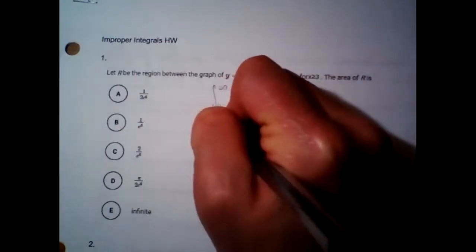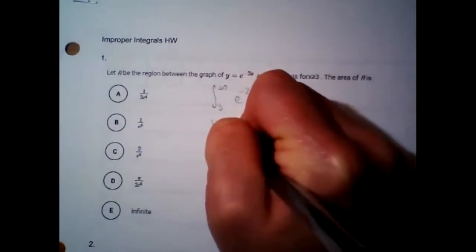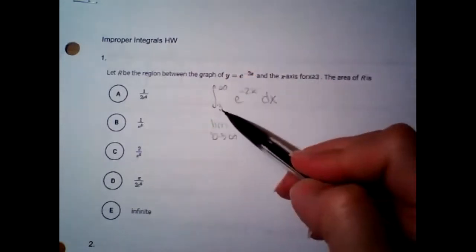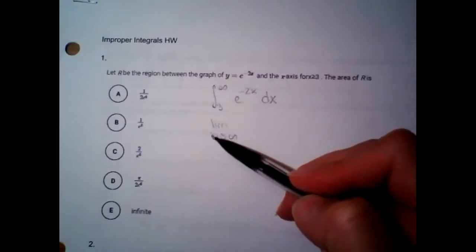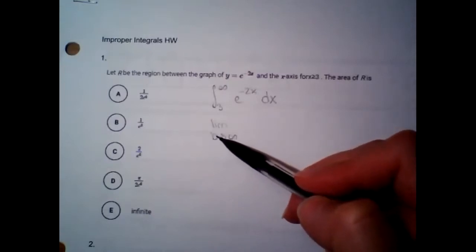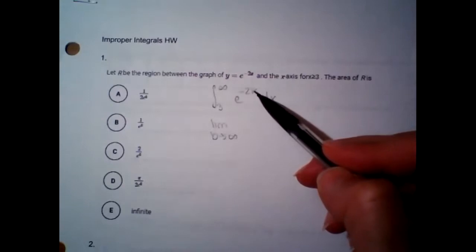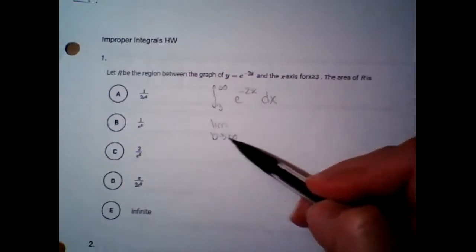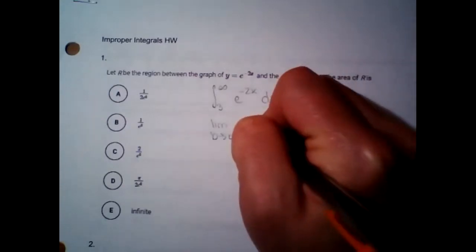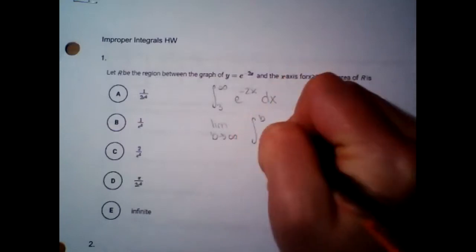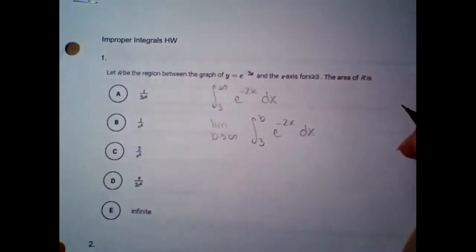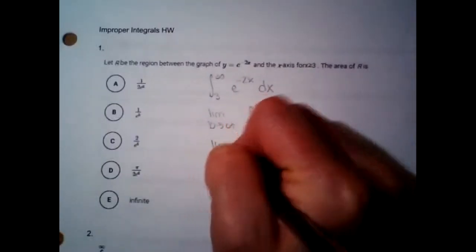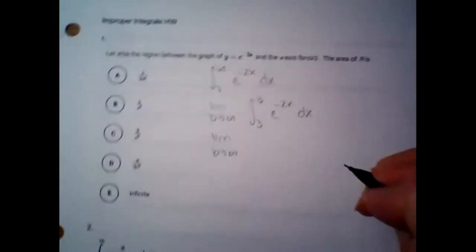So we're going to do the limit as b goes to infinity, and we usually use a for the lower boundary and b for the upper boundary. Whatever letter of the alphabet you use for that really doesn't matter. You can't use x because we already used x, but whatever else you want to use, fine. Integral from 3 to b of e to the negative 2x dx. And that limit is just going to follow us along until the very last line here.